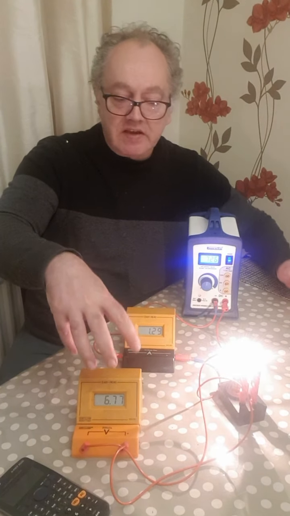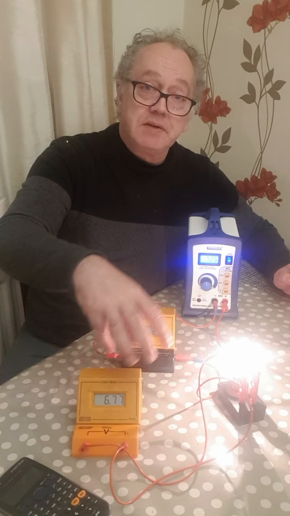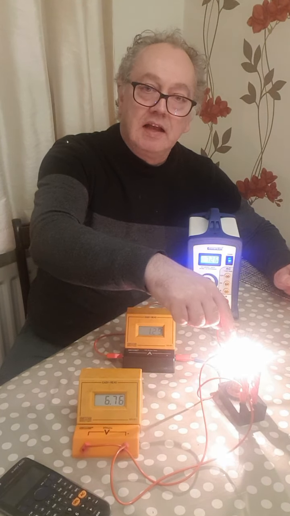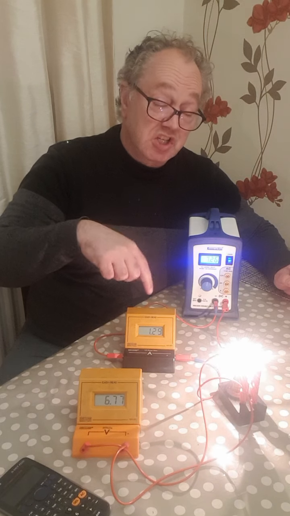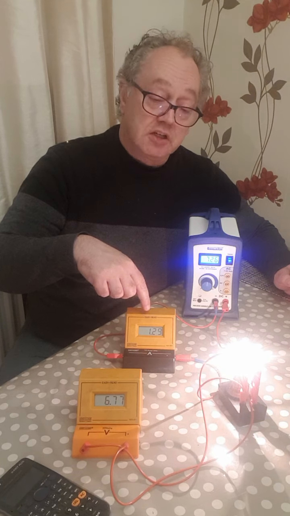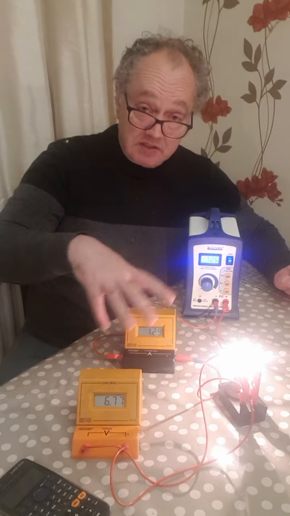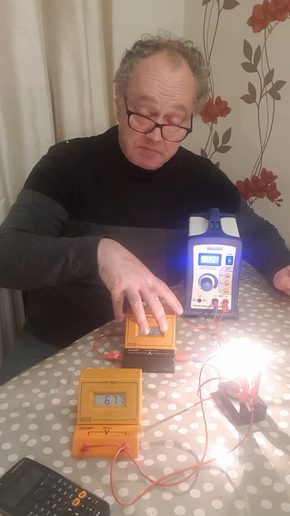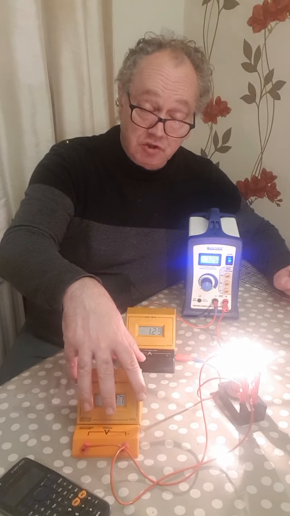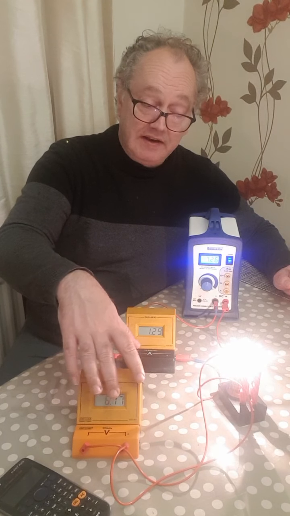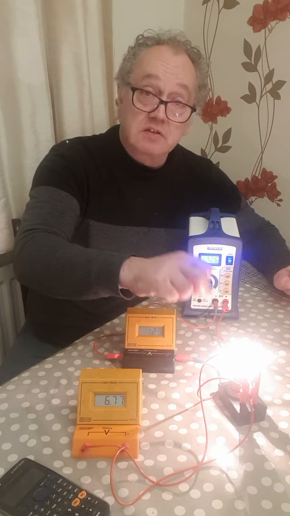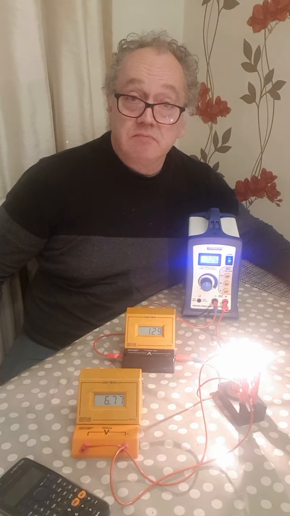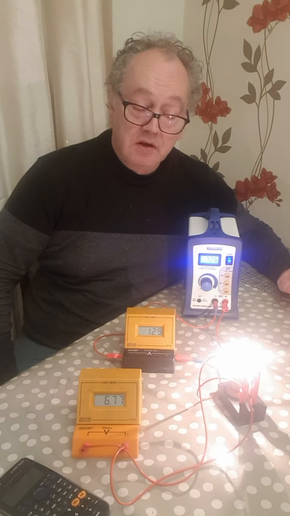So 6.76 joules is being transferred by each coulomb of charge passing through the bulb. However, every second there's actually 1.29 coulombs of charge passing through. So if I multiply these two numbers together, the number of coulombs per second by the number of joules per coulomb, what I'll end up with is a number of joules per second being transferred by this light bulb, which is the power.